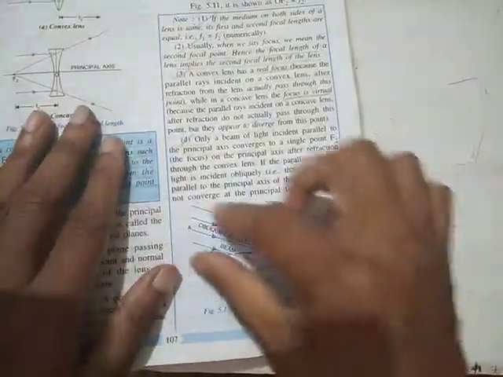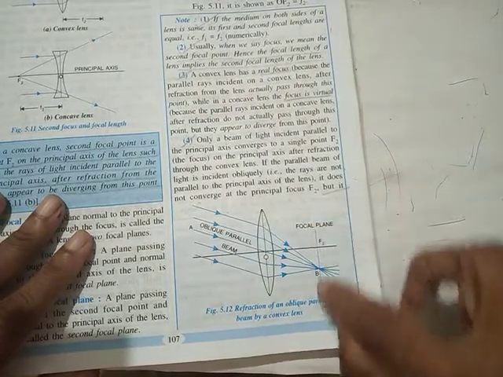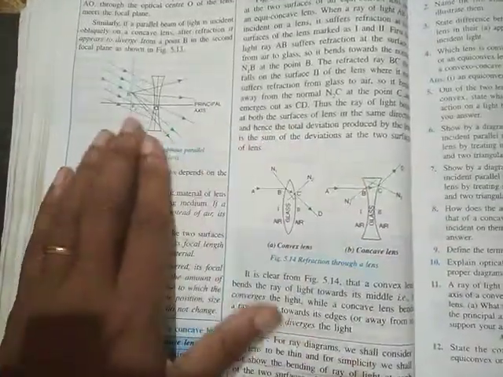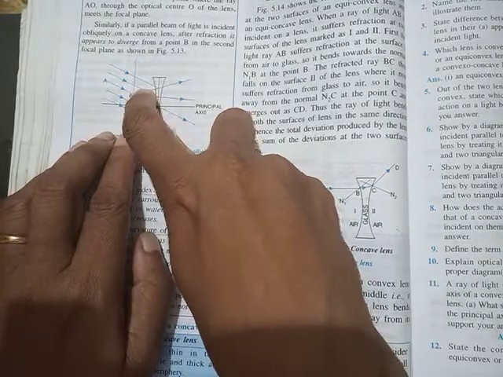This one, if the parallel rays are not parallel to the principal axis, then you will get an image formed in the focal plane, not on the focus but on the focal plane. Same way for concave also, you will not get an image there but at the focal plane.